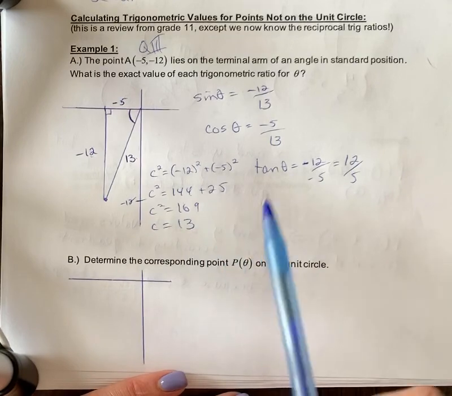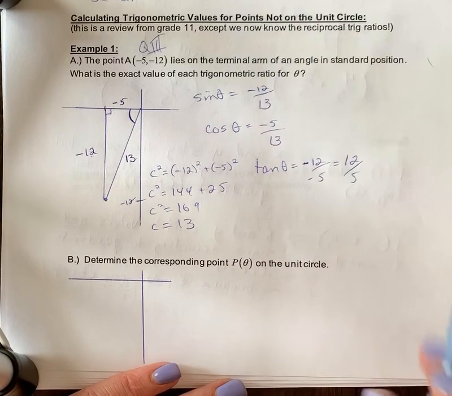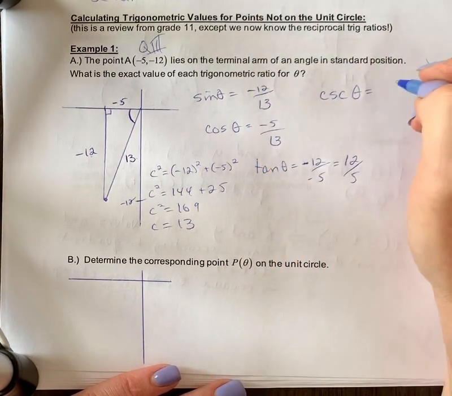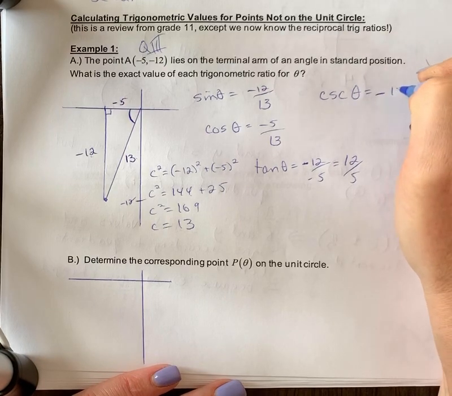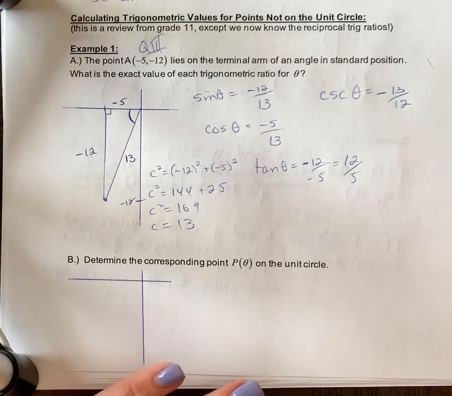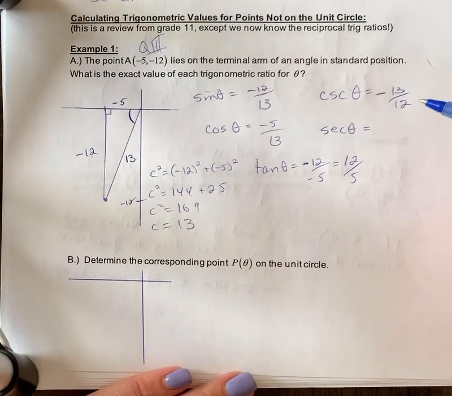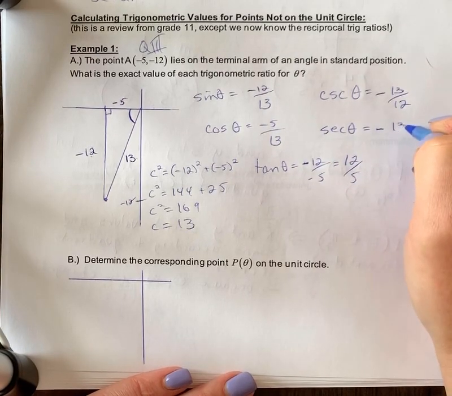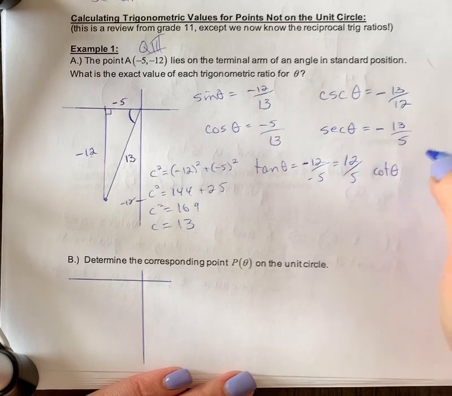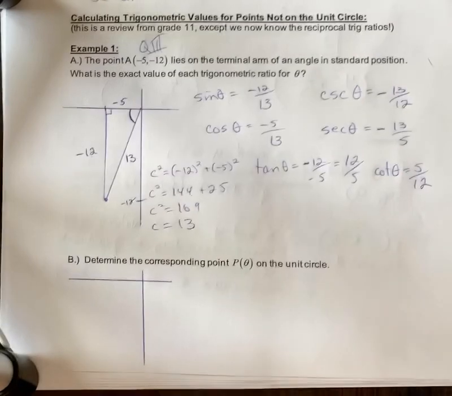So what's new is now the reciprocal trig ratios. The reciprocal of sine theta is cosecant theta. So cosecant theta is equal to the reciprocal of -12/13. It's still negative, -13 over 12. So the CAST rule still applies the same to the reciprocal functions. Secant theta, the reciprocal of cos theta, is equal to -13 over 5. And then cotangent theta would be the reciprocal of 12 over 5, so 5 over 12. So this part is sort of the new part.